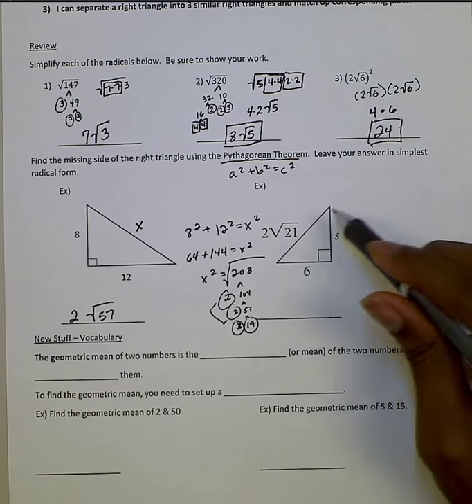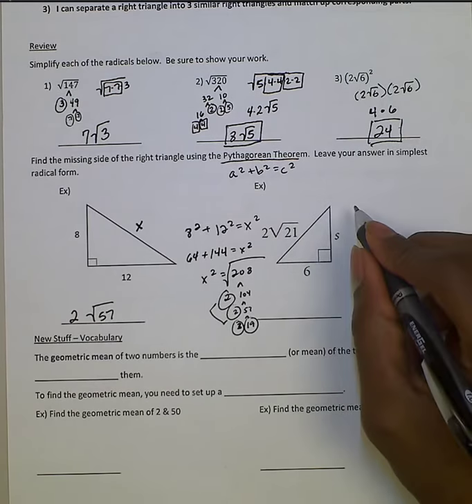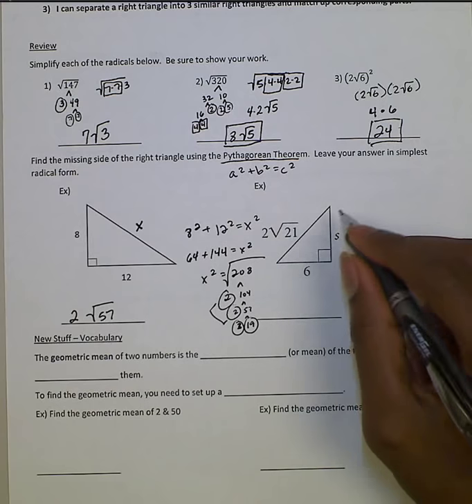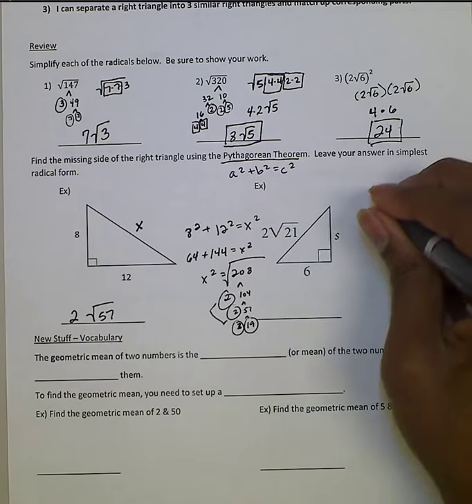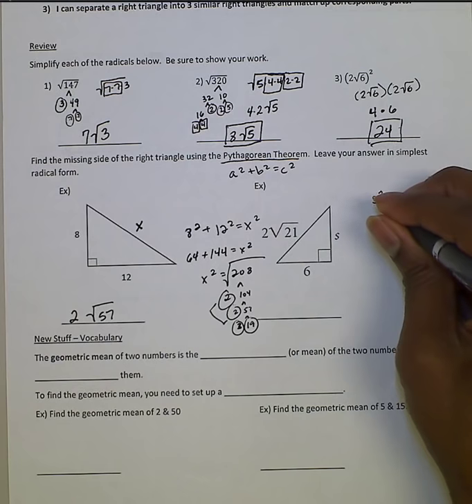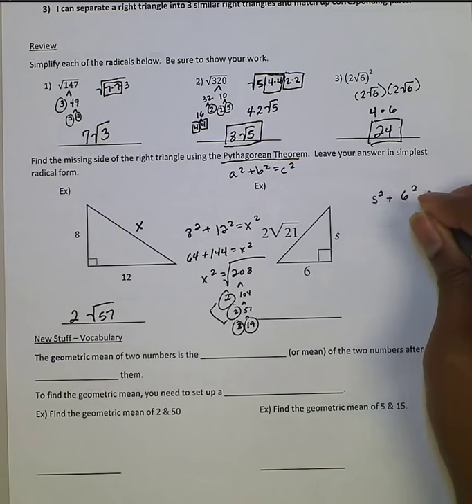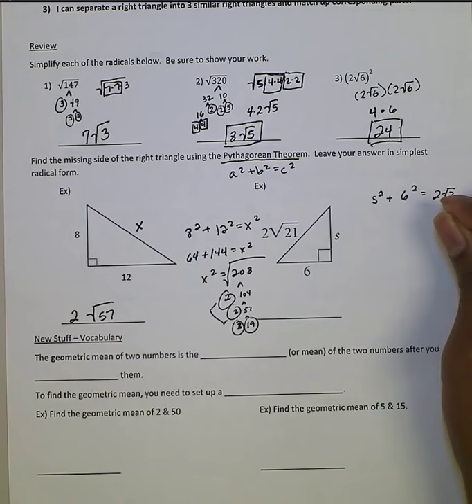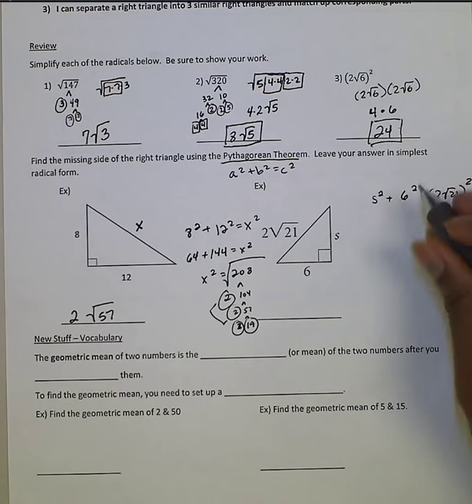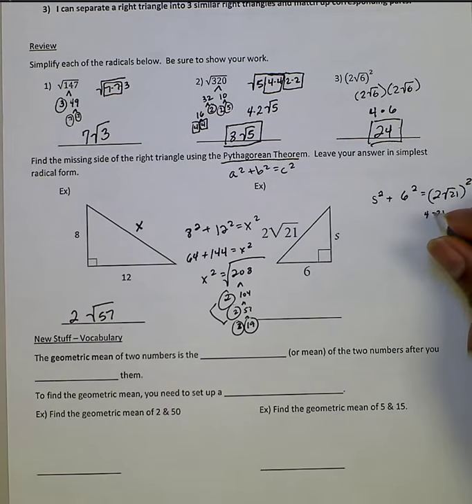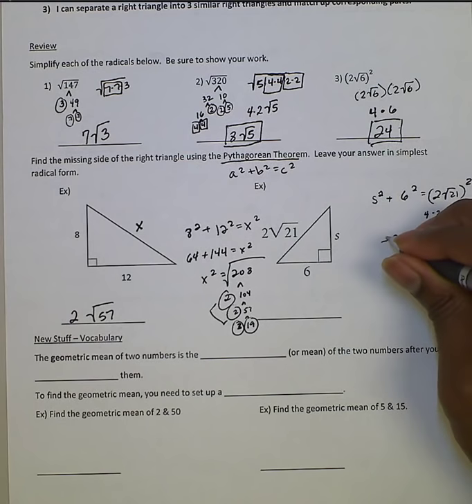Second problem, still Pythagorean theorem. It's a right triangle, but this time we're given the hypotenuse, and so we're going to set this up. I can say s squared plus 6 squared equals 2 radical 21 squared. Similar to what we did up here, remember, that means we're doing 2 times 2, which is 4. Radical 21 times radical 21, which is just 21. So 4 times 21 is 84. 36 is 6 squared. We'll just keep s squared as s squared.